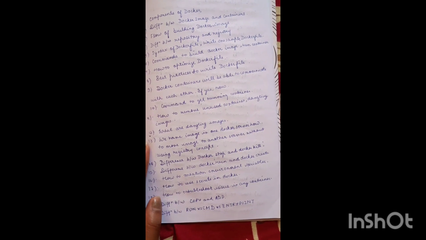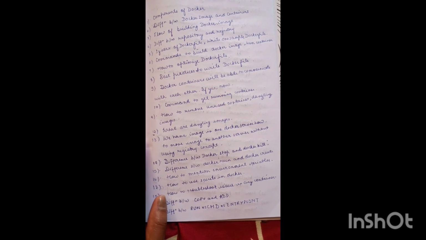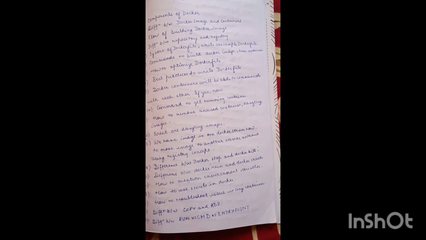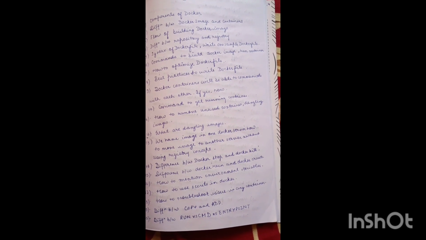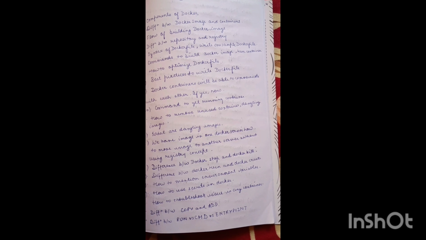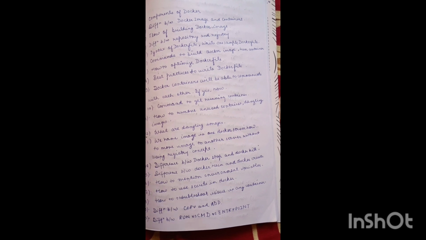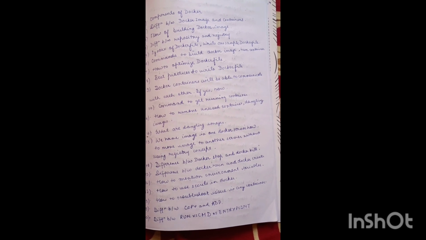So yeah, we have an image in one Docker server. How to move the image to another server without using the registry concept? Basically what we do, we make the image in one Docker server, we push it to Docker hub or a registry, and then in another Docker server we pull that image. So this is using the registry concept.